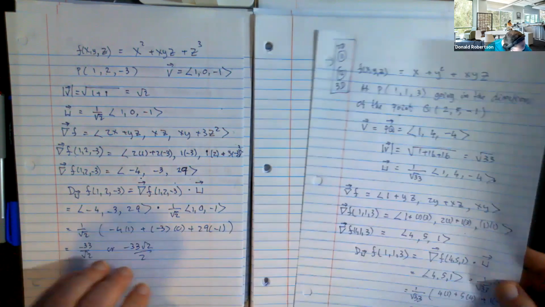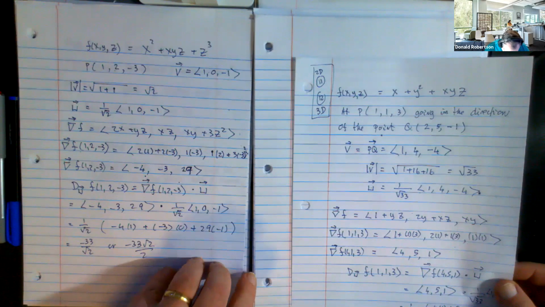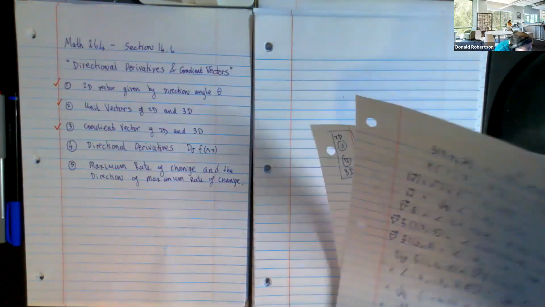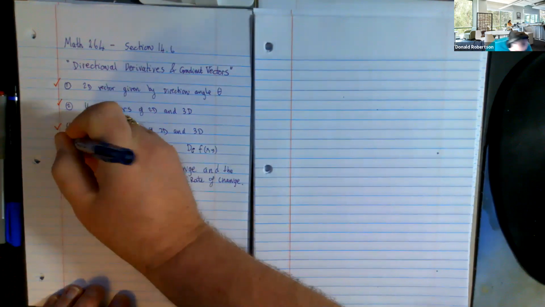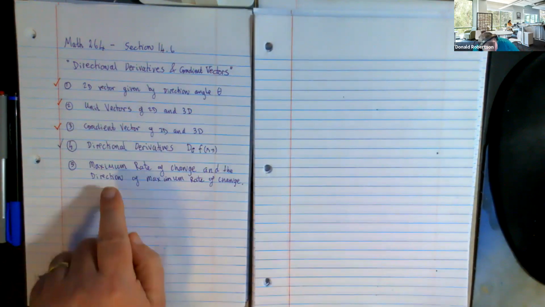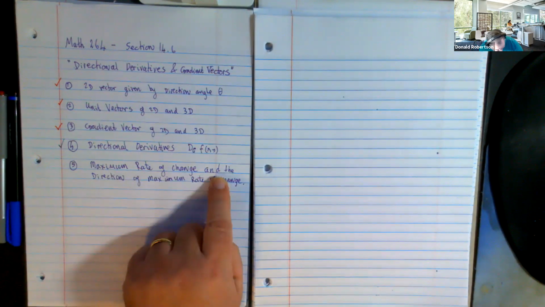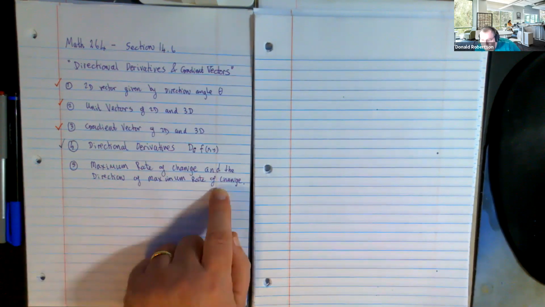So let's talk about what's essentially going to happen tomorrow, because I can take my little list and check that one off. We're going to look at maximum rate of change and the direction of the maximum rate of change.